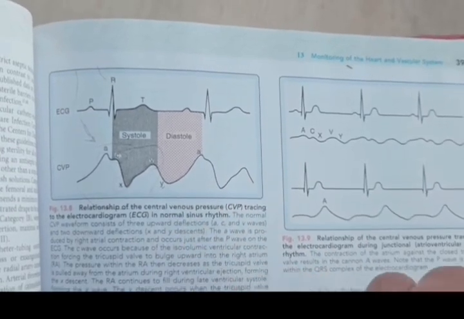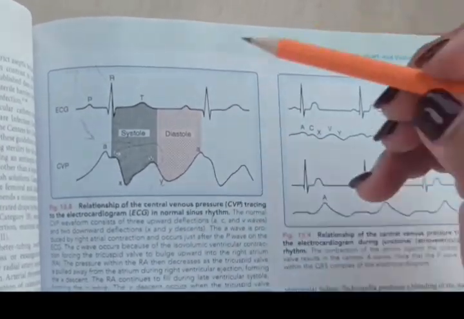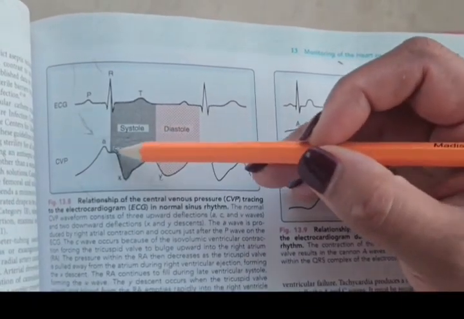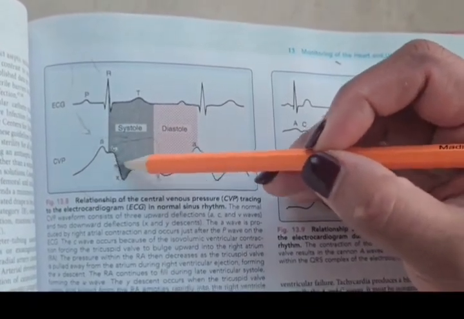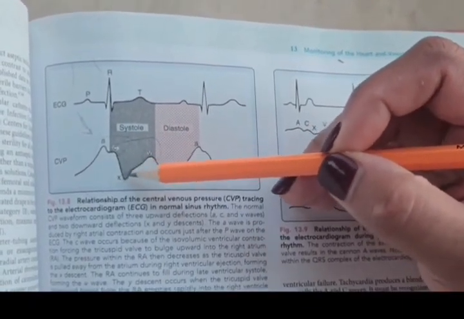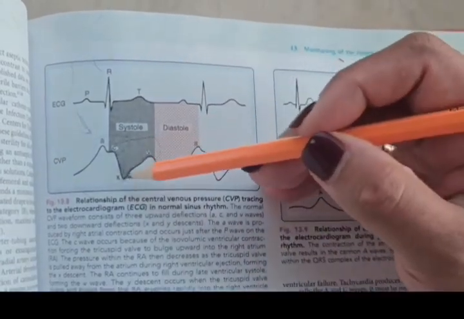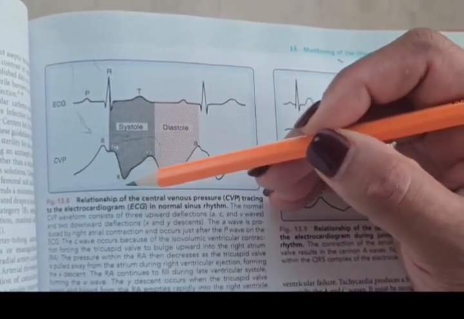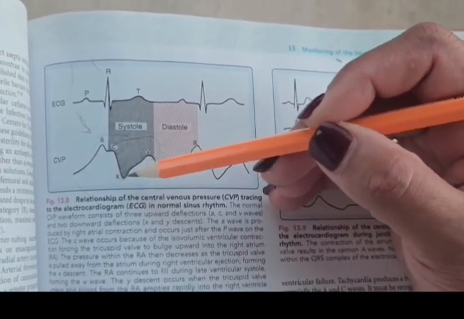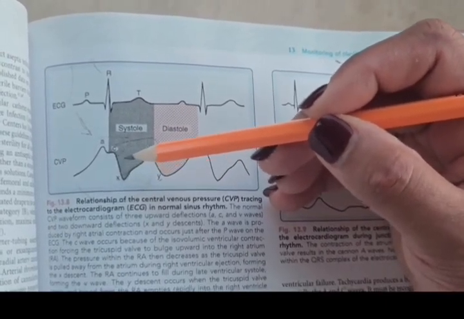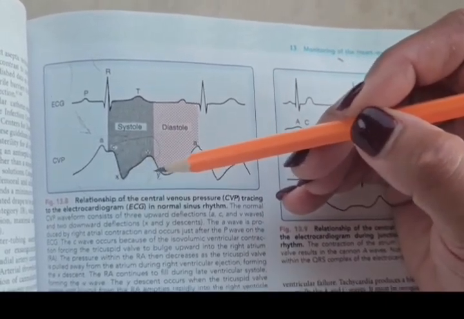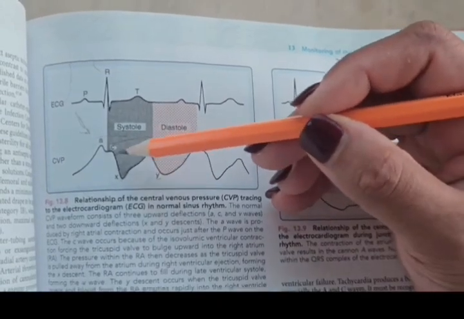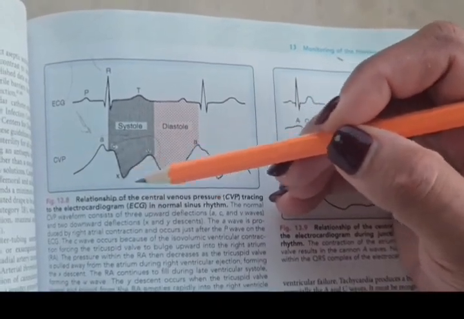That causes a tug or a pull of the tricuspid valve away from the right atrium, which causes a downward pull, which is called the X descent. So the X descent is the pull of the tricuspid valve away from the right atrium during the right ventricular ejection. These are all board questions.